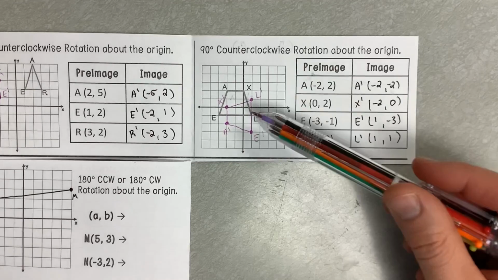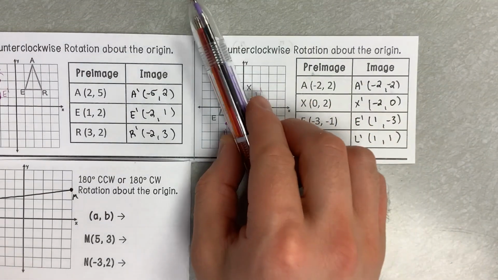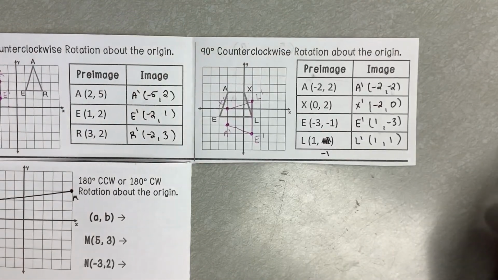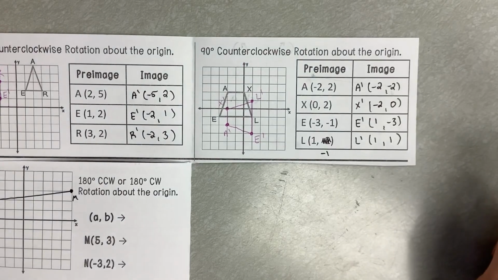I graphed my points. I use this nice little purple color so you guys can see. And I know the shapes are overlapping on each other, but this does look like a quarter turn to the left. Okay? You can visualize it. Some are better than others. If not, you follow the rules, it'll be in the correct spot no matter what. And that's it, guys. That's rule number 1.